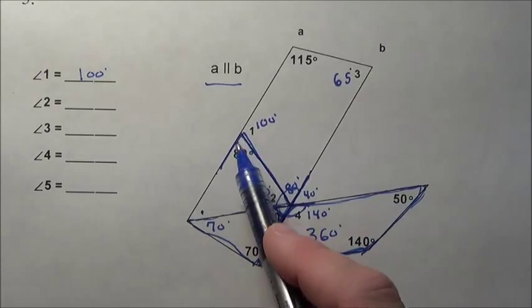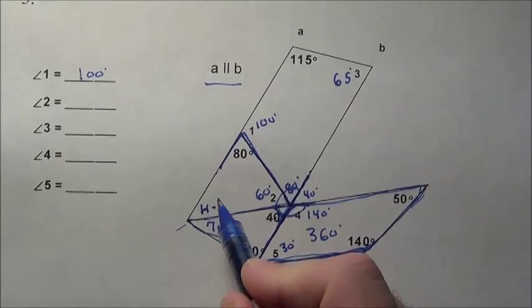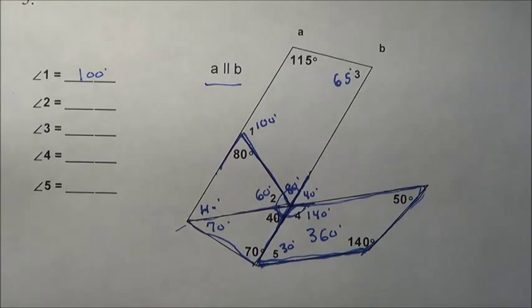We didn't do this angle here, but you could have done a triangle right here. 80 and 60 is 140. Plus another 40 would make the 180. But we found all the angles we needed of 1 through 5.